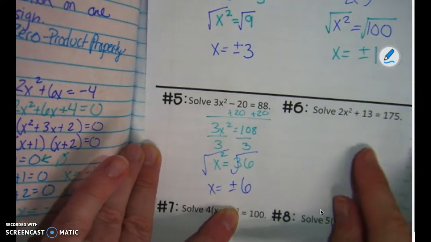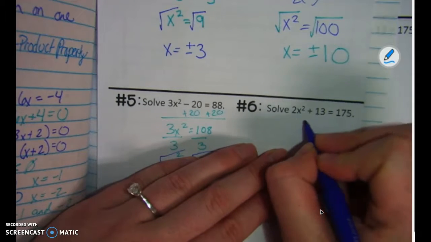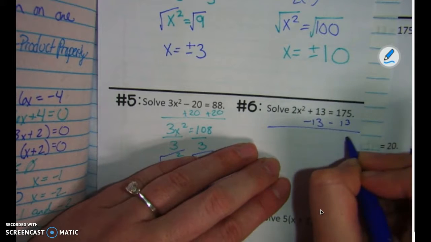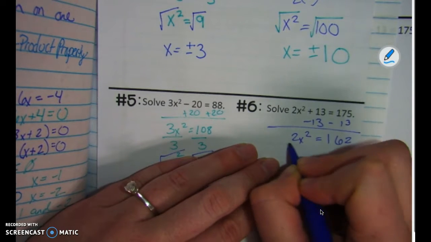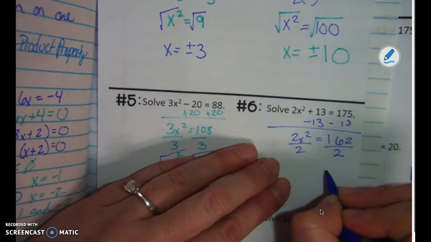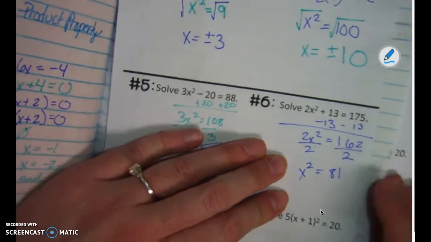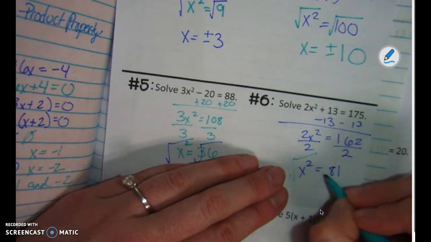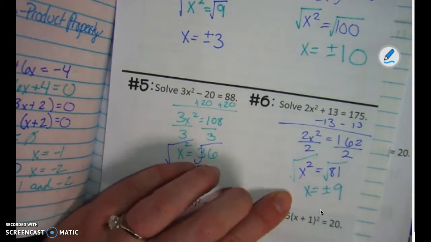Okay. Over here, we're going to subtract 13. 2, 6, 1. Divide by 2. I get 81, and then we're going to find the square roots. So x would equal plus or minus 9.